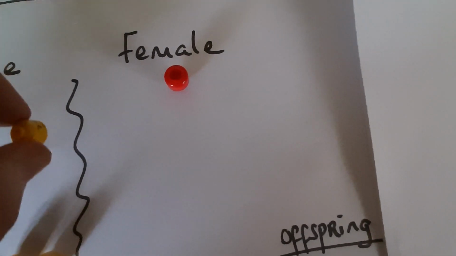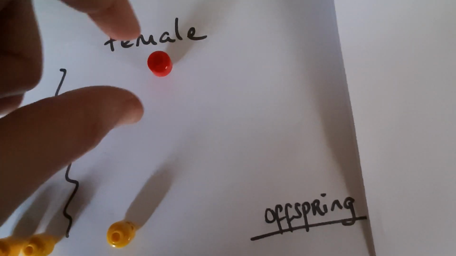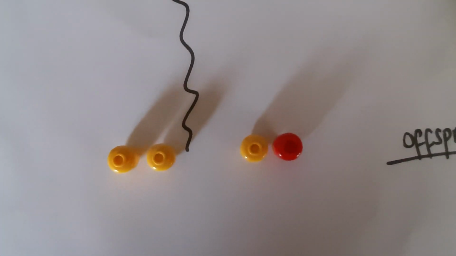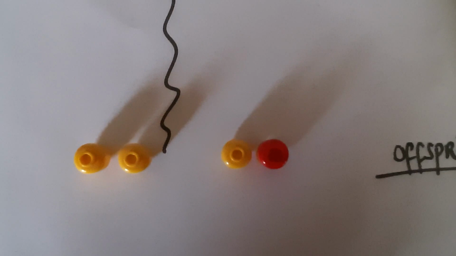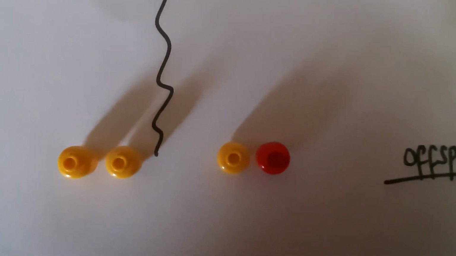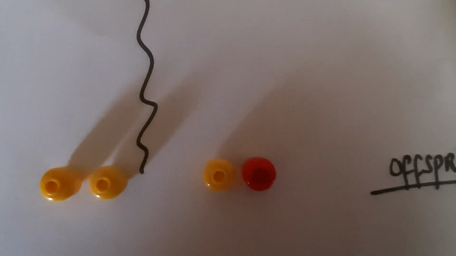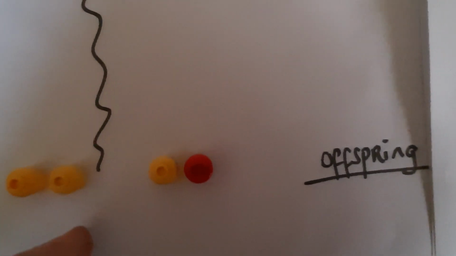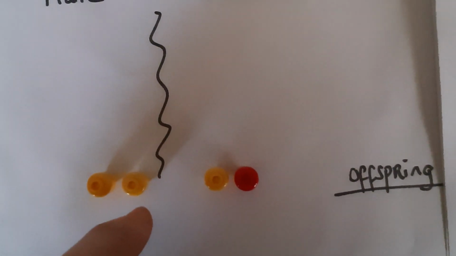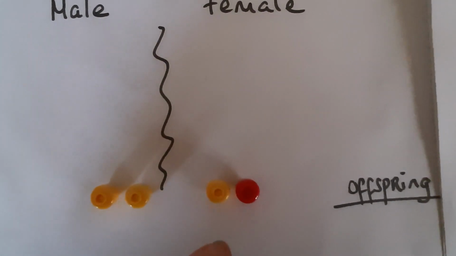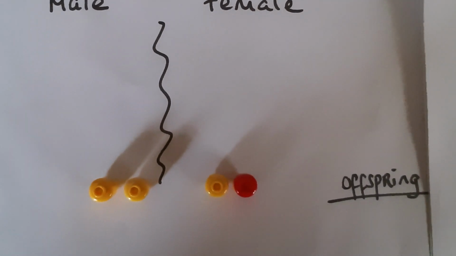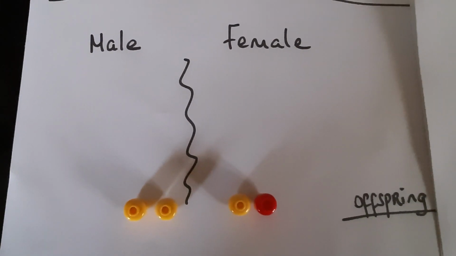So if this sperm got together with this red, we would have a different combination. But what would they look like? The genes they're carrying might be different, but because yellow's dominant, we're still going to have an offspring with a yellow head. But we had 2 different types of what we call genotypes formed. Back to the simple idea again that we had different pairings.